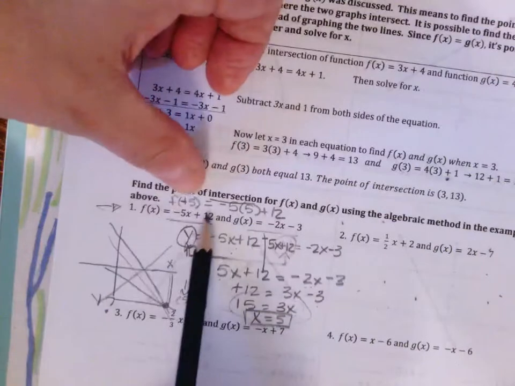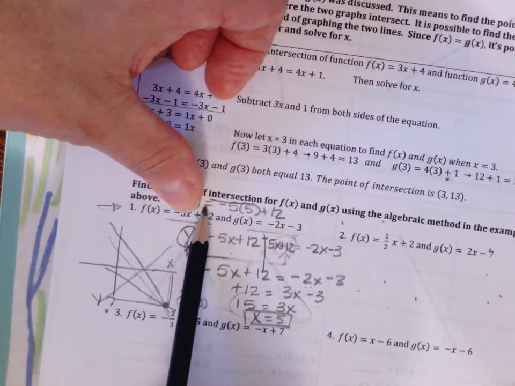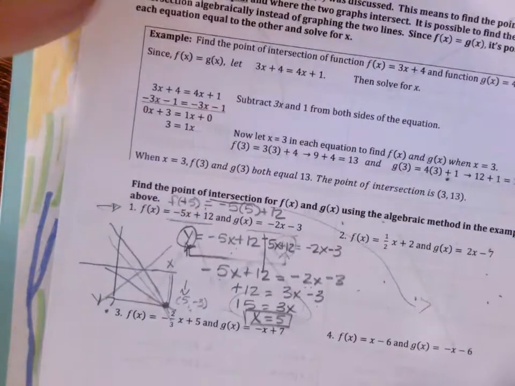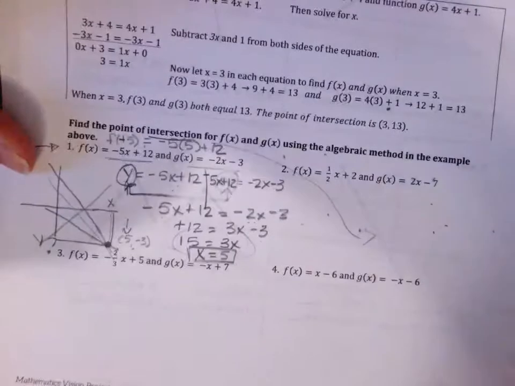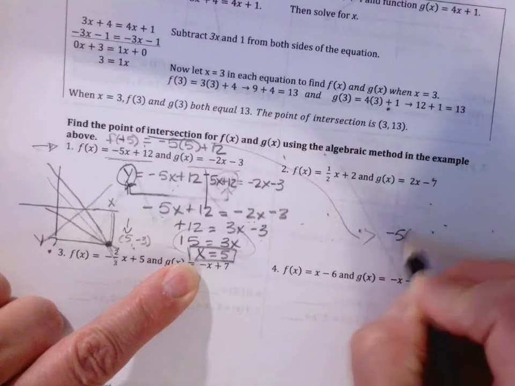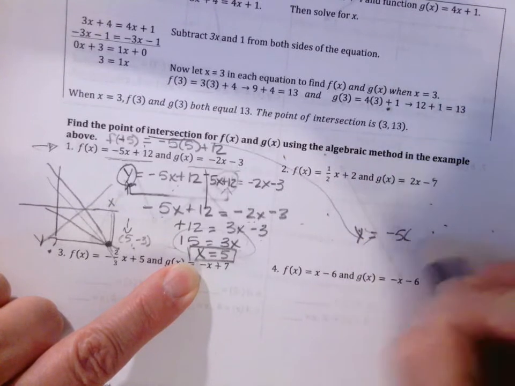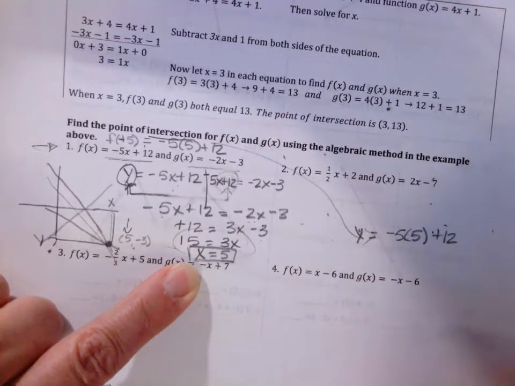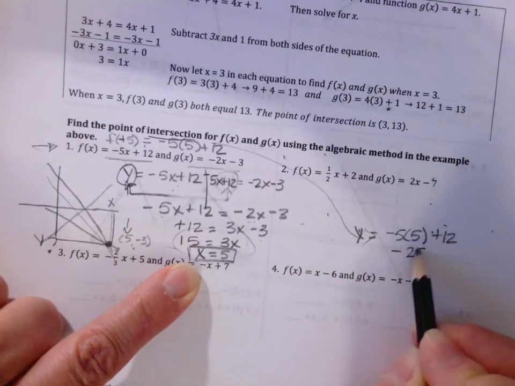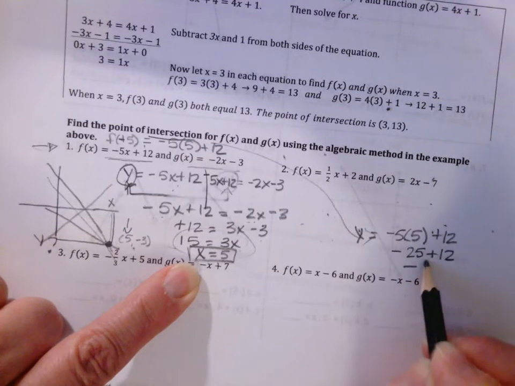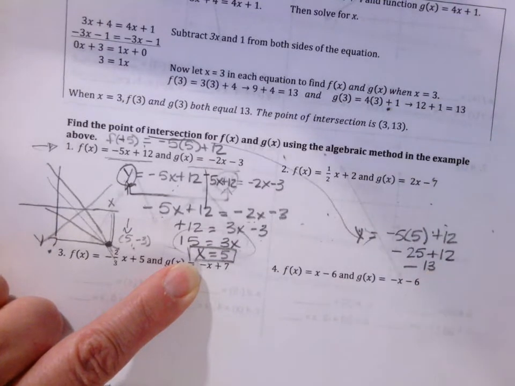So let's go ahead and solve this, and we'll find out what y is. I'm going to scoot this all over here because I don't think you can see what I'm writing. We decided that x was 5, so I want to find out what y is when x is 5 in this equation. And this would be -25 plus 12, and that would give me a y value of -13.